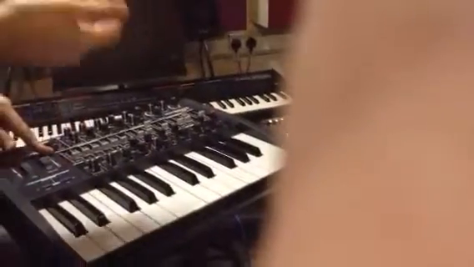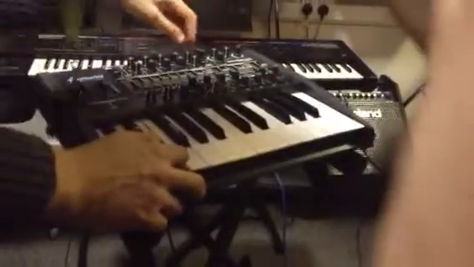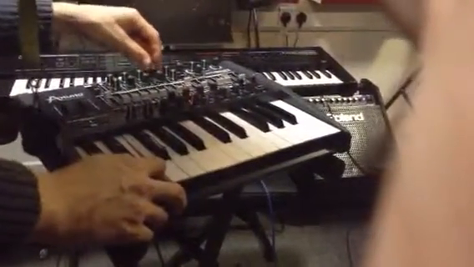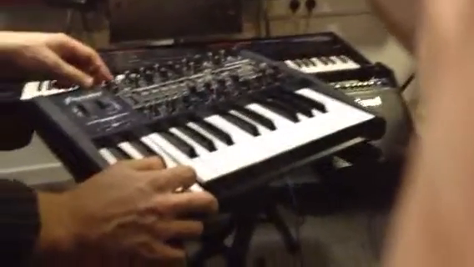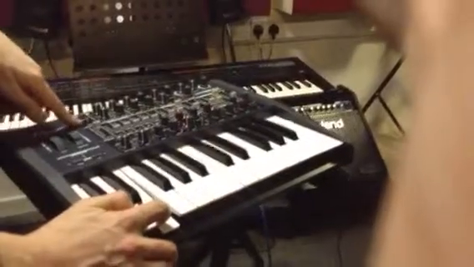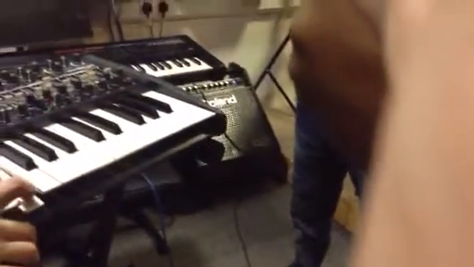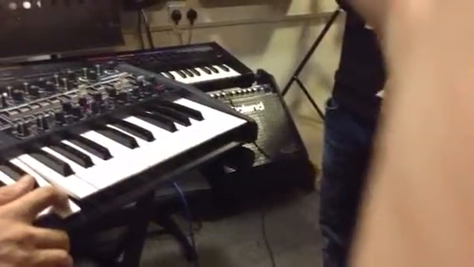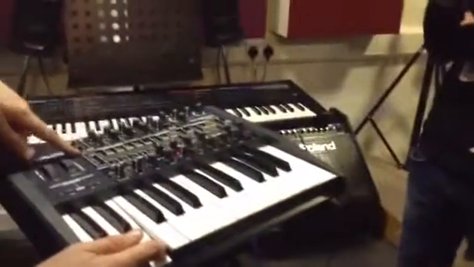Okay? So, for instance, we've got the sub oscillator down here, and we can change the octave by using the sub oscillator parameter control up here. If we change the wave type, that will also change the quality of the sound. Okay? So we can get some really deep sounds with the sub oscillator.